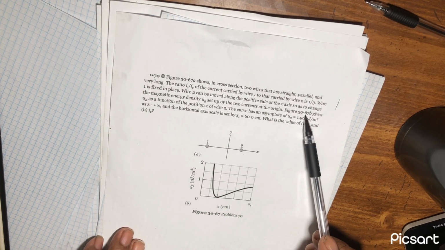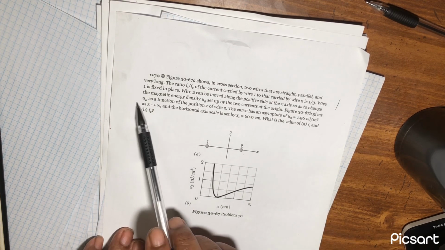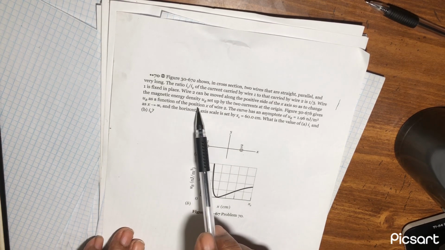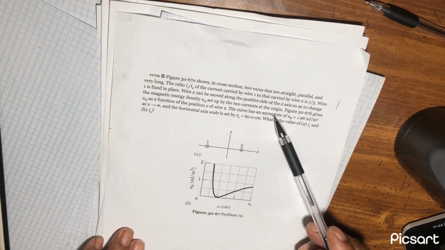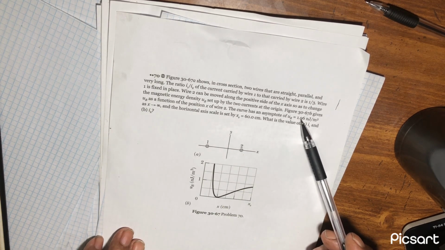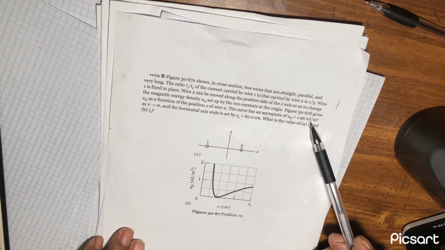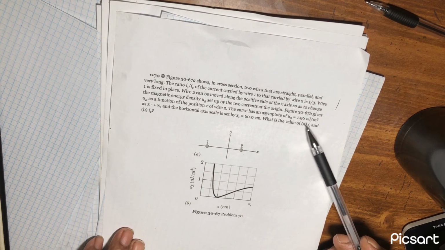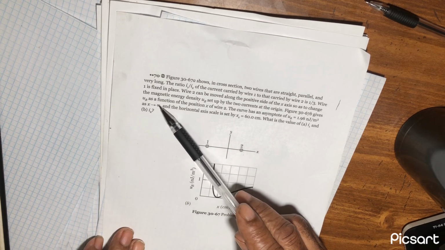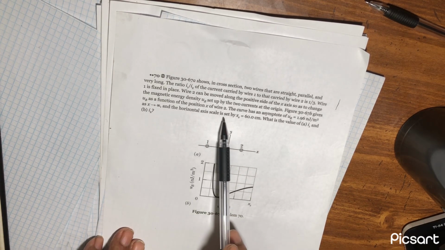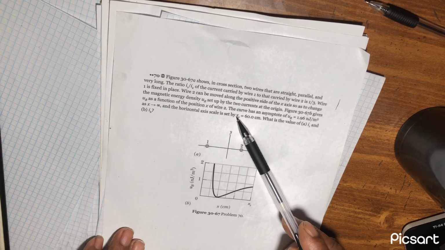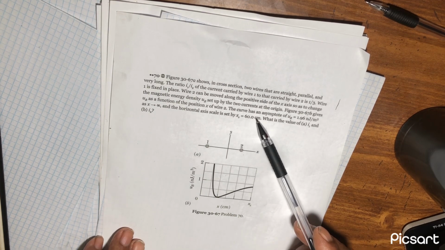Figure 36.7b gives UB as a function of the positive x of wire 2. The curve has an asymptote of UB equal to 1.96 nanojoules per meter cubed as x goes to infinity, and the horizontal axis scale is set by xs equals 60 centimeters.